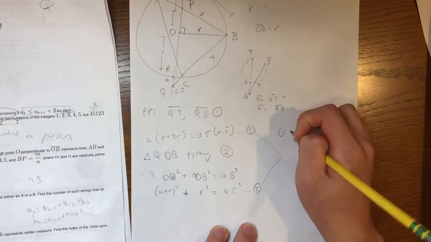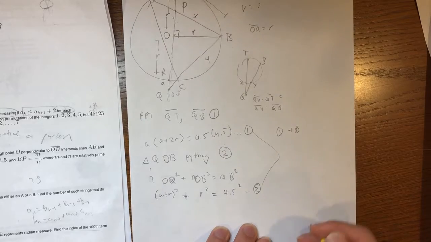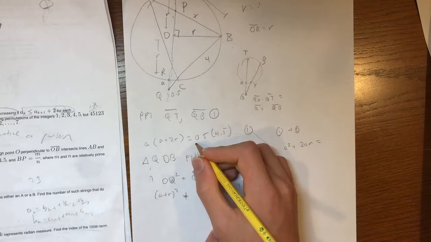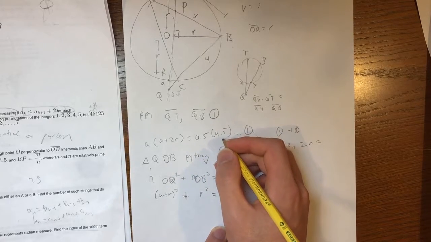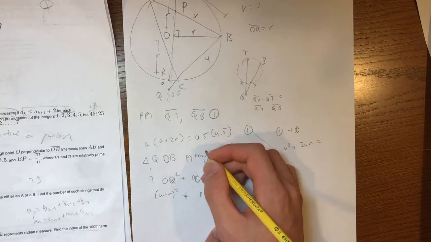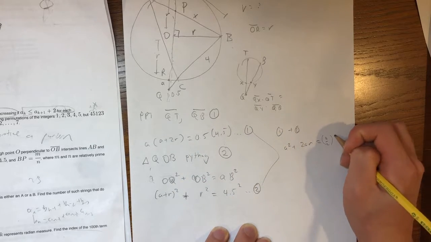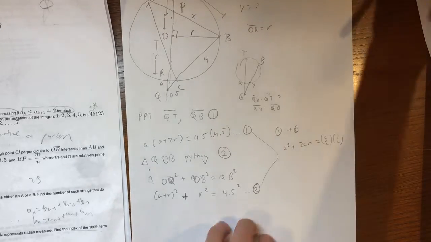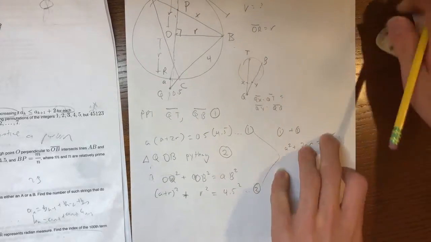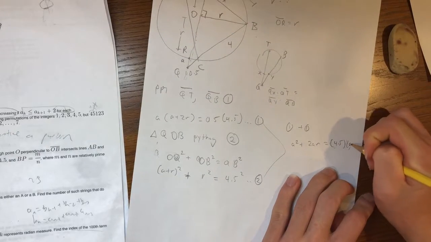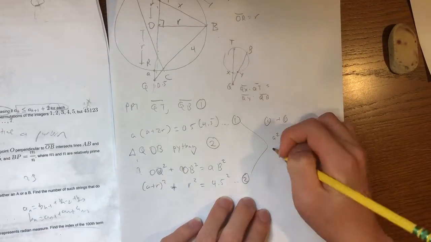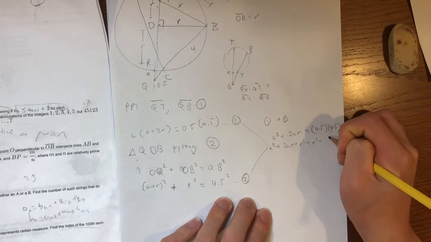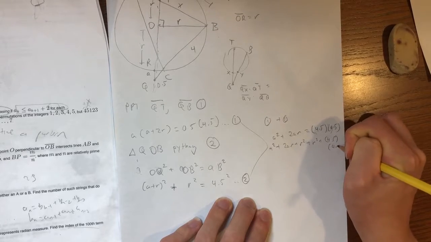So if we have 1 and 2, let's simplify each of the equations first. We get A squared plus 2Ar is equal to 4.5 times 0.5. So 4.5 is 9 halves, and 0.5 is a half, so we get 9 halves times a half. Actually, let's just keep it as 4.5 times 0.5 for simplicity. The second equation, let's expand this out. A squared plus 2Ar plus r squared is equal to 4.5 times 4.5.